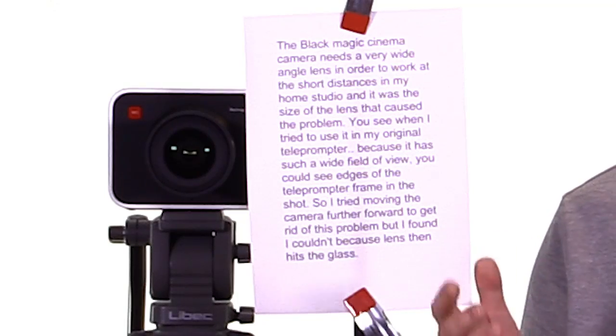Doesn't look much, does it? That's because it isn't. It's basically a script or a page of a script which is attached to a light stand and placed as close as possible to the camera. Now, this surprisingly simple method actually has several advantages over the real teleprompter.